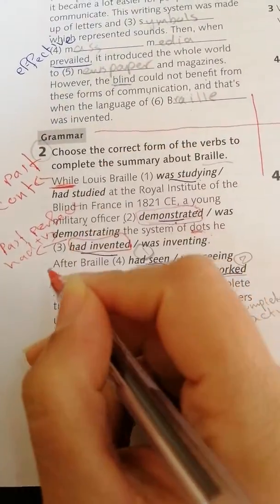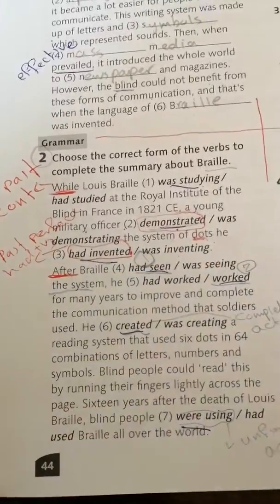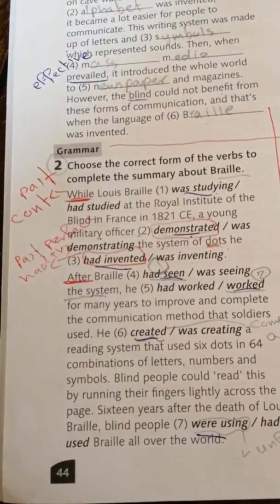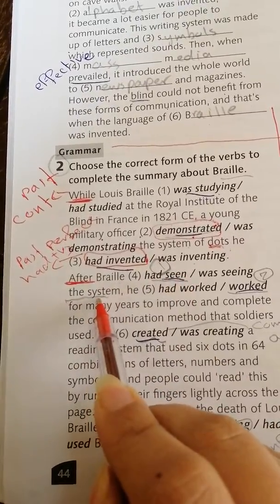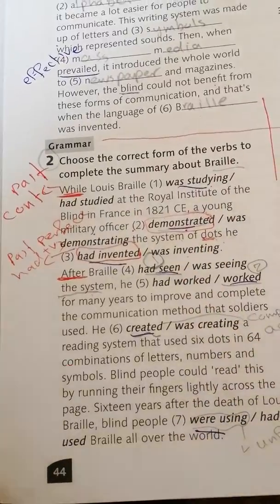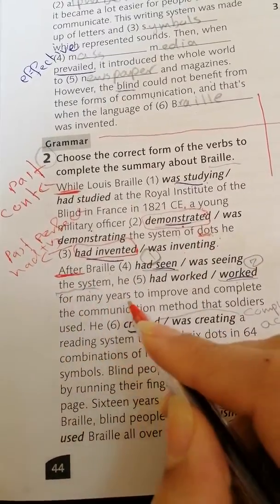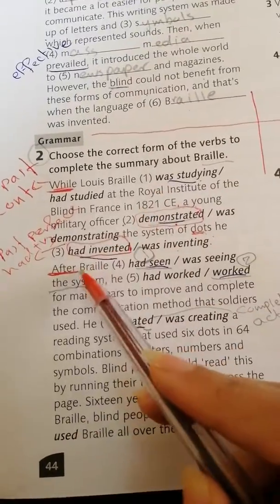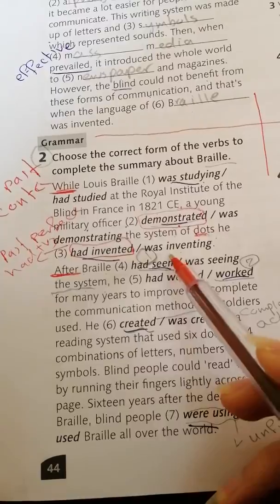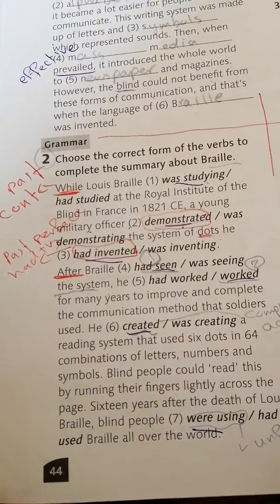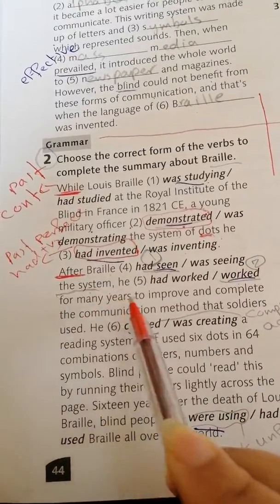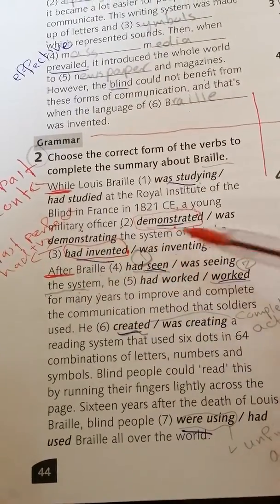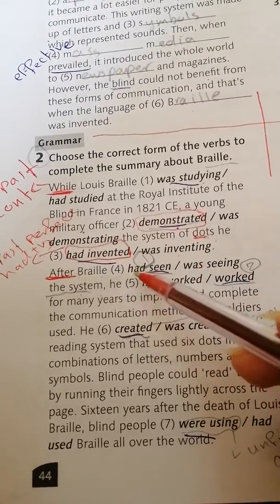Now after Braille, also underline after, because we said previously that after is one of the keywords that we use to talk about past perfect. After, I should always have past perfect. After Braille had seen the system, so this is the first action in the past. What happened after this? He worked for many years to improve and complete the communication method that soldiers used. So after Braille had seen this system, he actually had seen the system first. Then what did he decide? He decided, or he worked for many years to improve the communication method. After always goes with past perfect, and then the second action which is connected to the first one has to be in simple past.